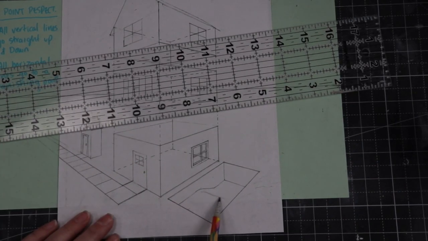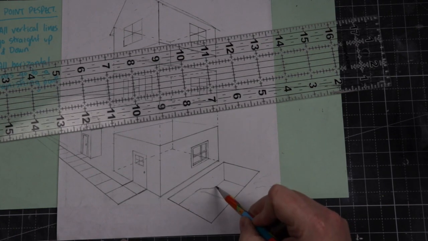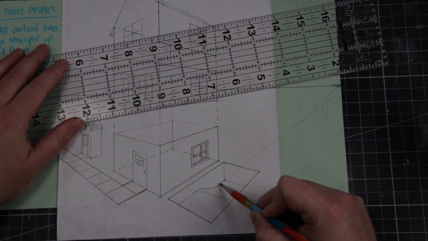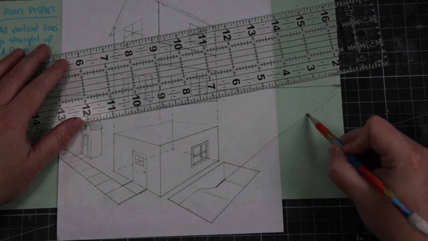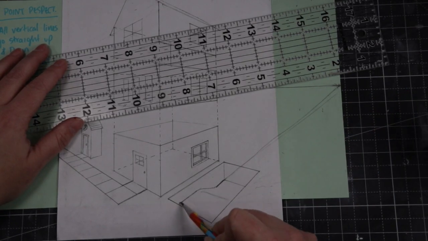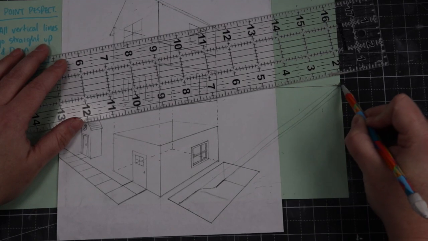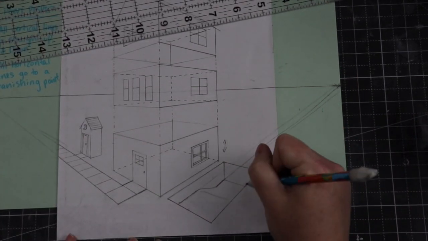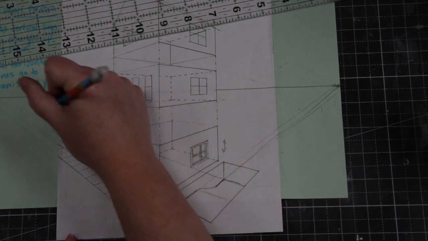And I'm going to sketch that. So see how that looks? So this one is going here. I'll sketch it out for you so you can tell. This line right here is going to this vanishing point. This shallow end line is also going to this vanishing point. The deep is going straight up and down. And the left side is going to the left vanishing point.